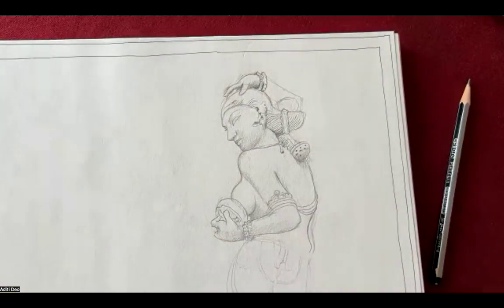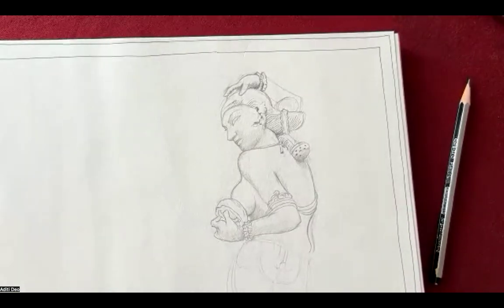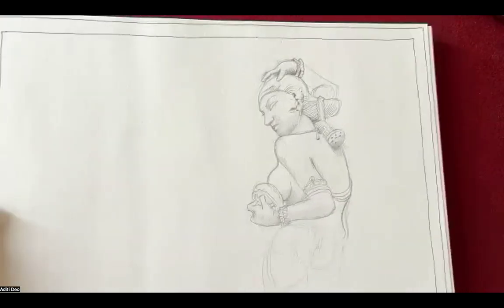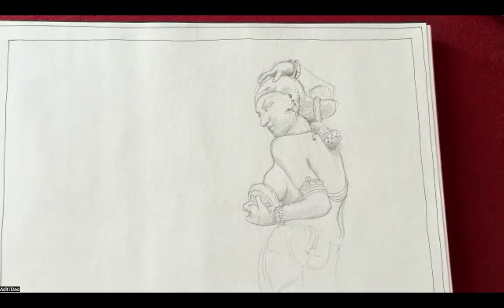This is a wonderful topic, but you guys should just practice more of these sculptures. They're just so fun.